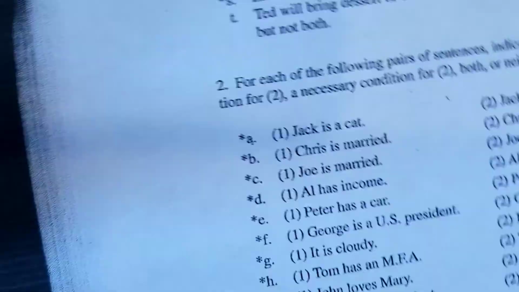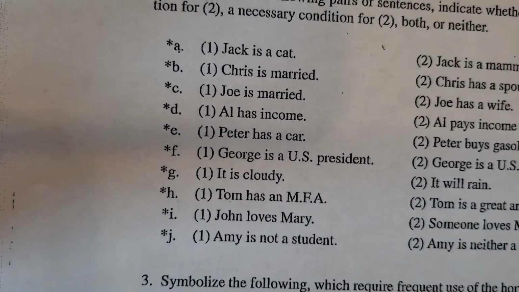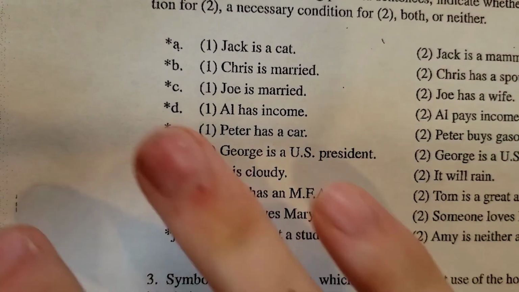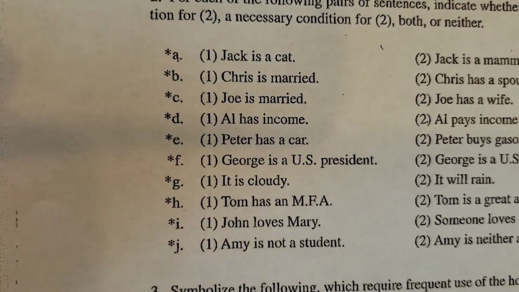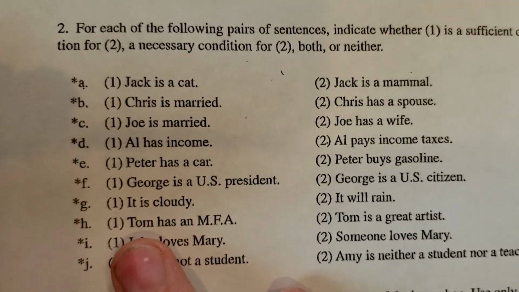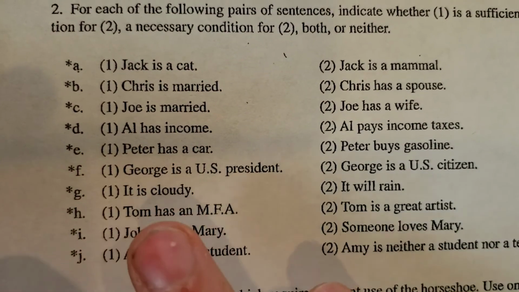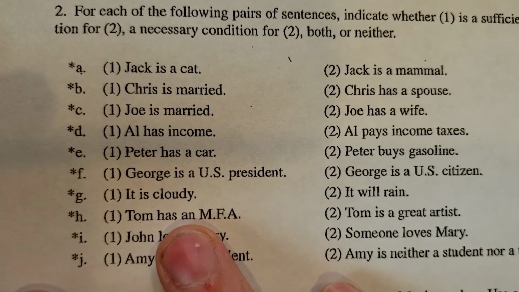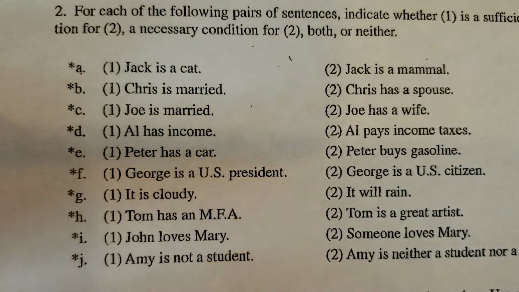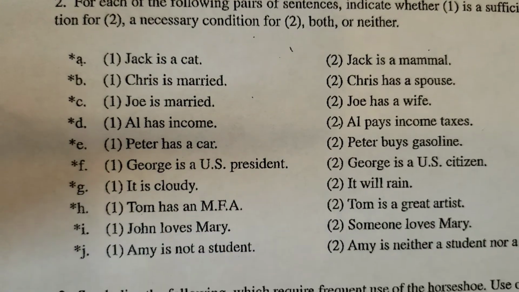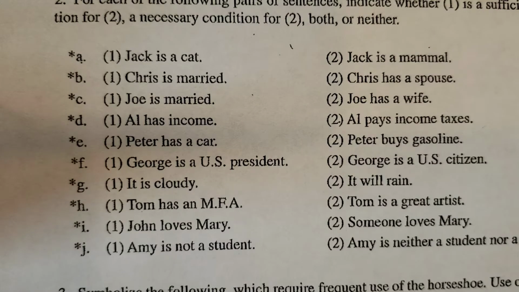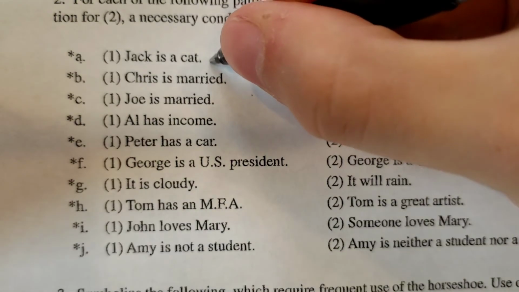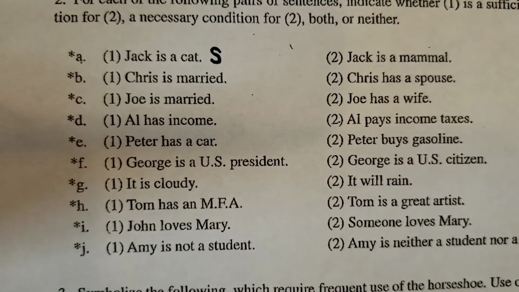Now let's bring in our problems. Okay, so the first one. We're trying to figure out whether one is sufficient, necessary, or both for two. So not the other way around. So first, from our demonstration, Jack is a cat, Jack is a mammal. Obviously, Jack is a cat is sufficient for being a mammal, so we can just get that one out of the way. But now we'll try to think about how we actually do this.